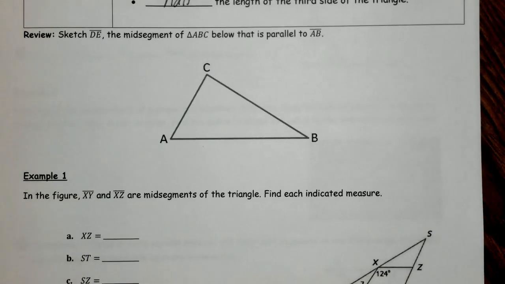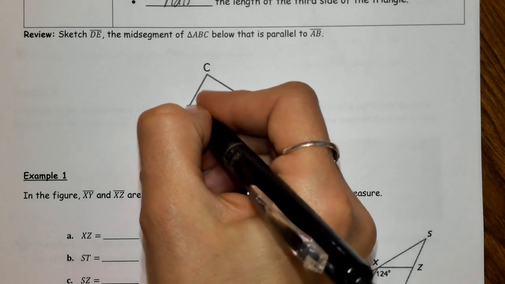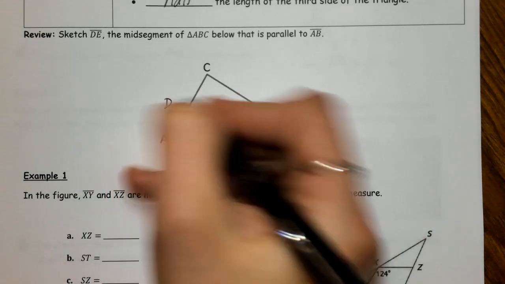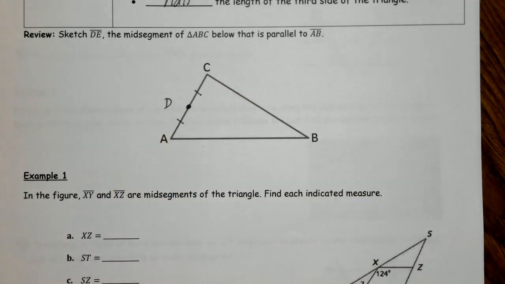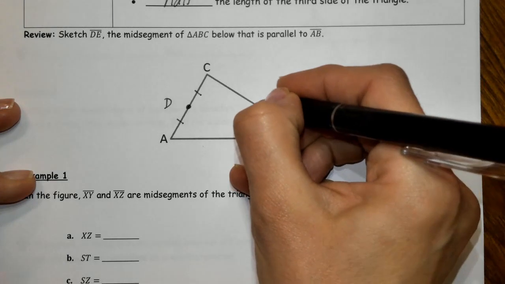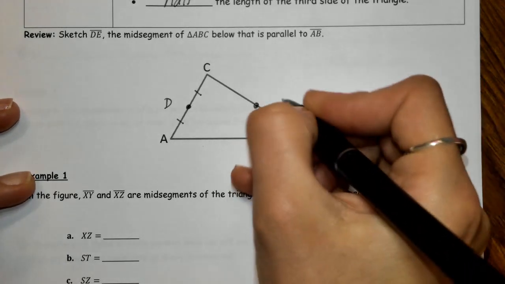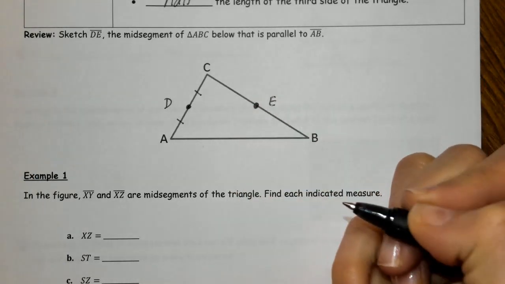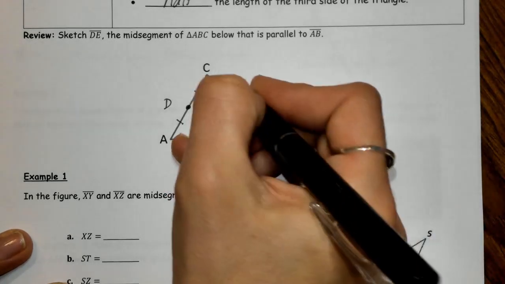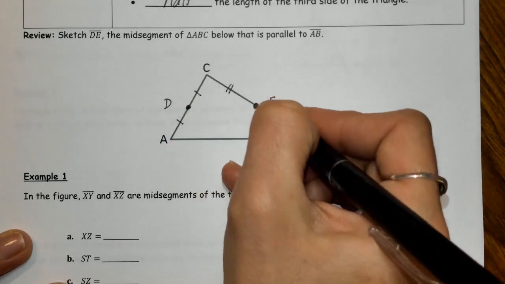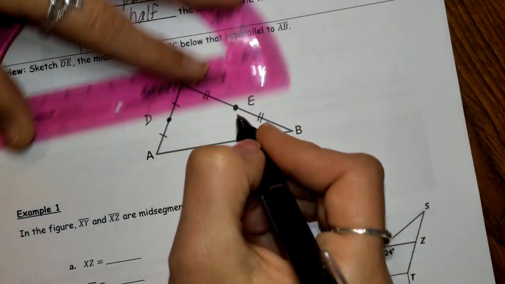So in this diagram, we're going to go ahead and draw in segment DE, which is going to be our mid-segment. So we're going to go over here and find where we think the midpoint is, making sure that we mark segment AD is congruent to segment DC, because it is the midpoint. And then over here on segment CB, we're going to go ahead and mark where we think the midpoint is, and that'll be point E. And then marking that segment CE is congruent to segment EB.